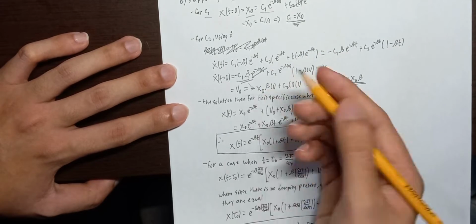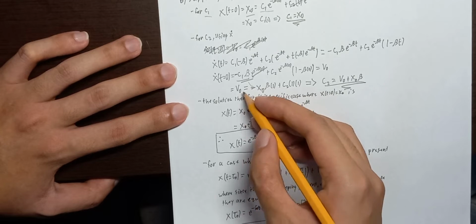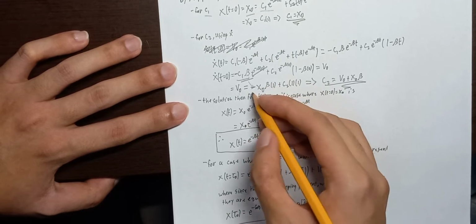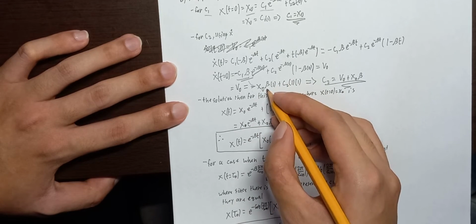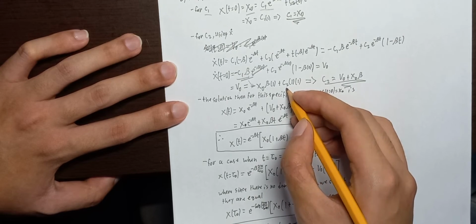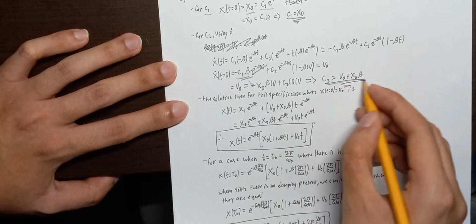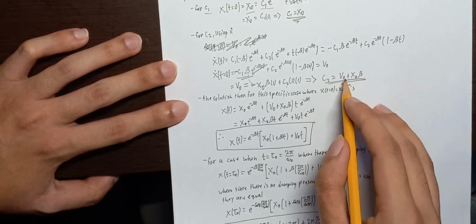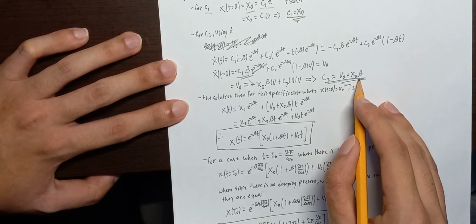And so here we equate it to v0 is equal to negative x0 beta plus C2. So now we can conclude that C2 is equal to v0 plus x0 beta.